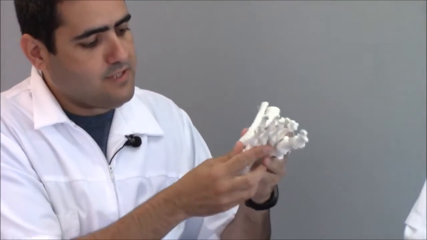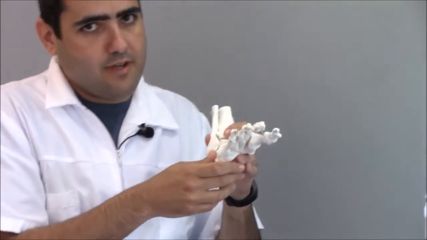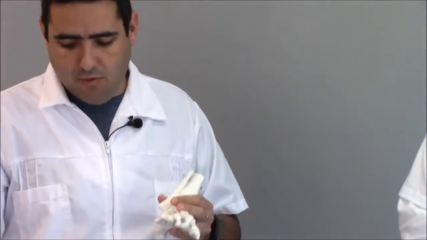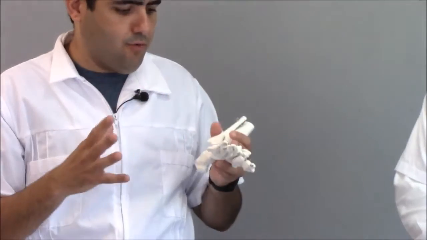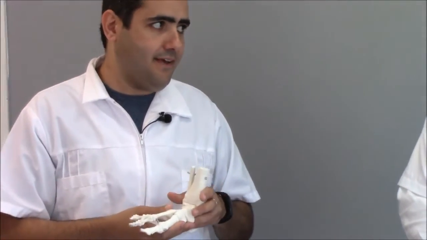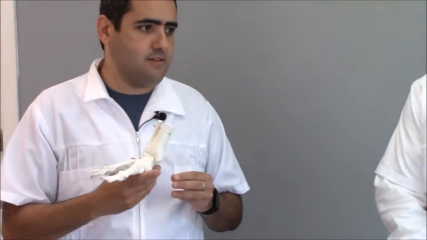So what happens in first degree? There is some stretch to it, nothing dislocated, nothing torn. Usually if you are playing sport, you will be able to continue playing. Afterwards, when you take off your shoe, you will see that your foot is swollen, it will be painful to step, but usually if you can continue playing, it's a first degree ankle sprain.